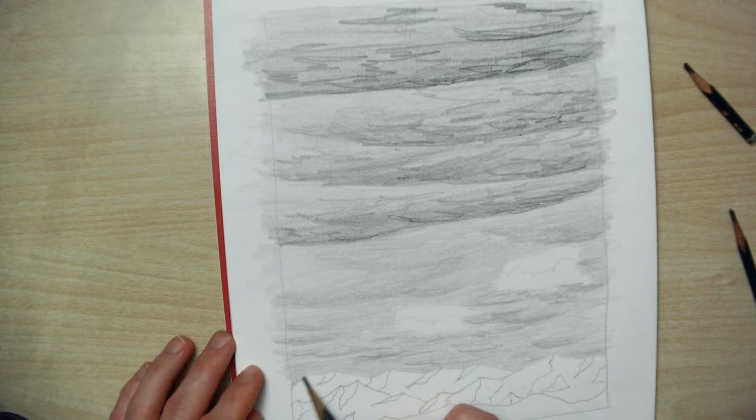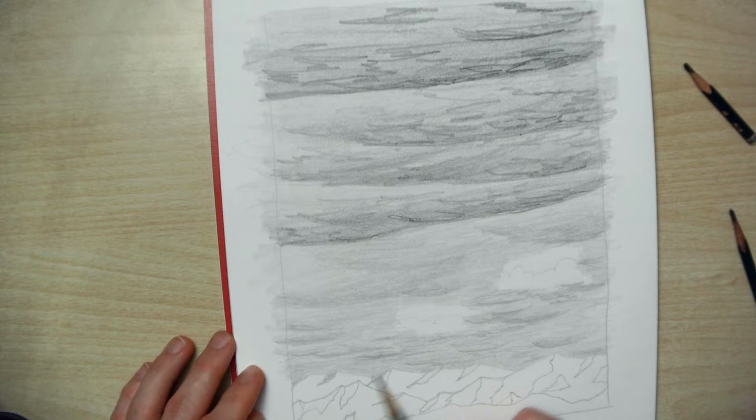Okay, now before I lose the orientation, I will go into the shadow areas like this. Right here.